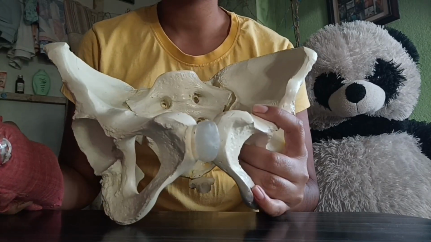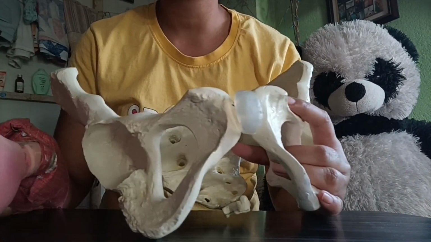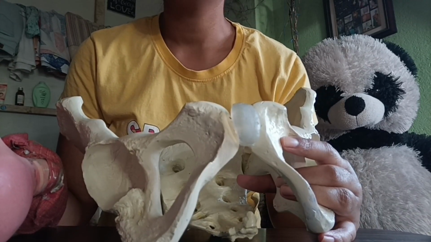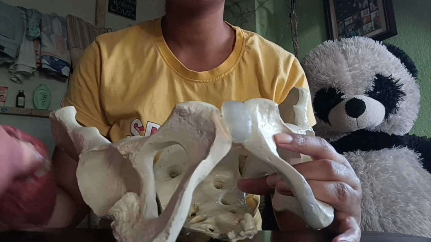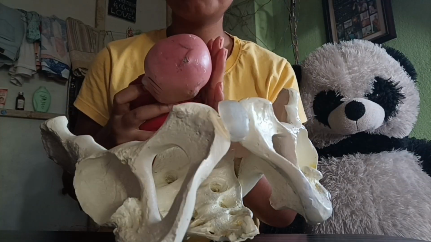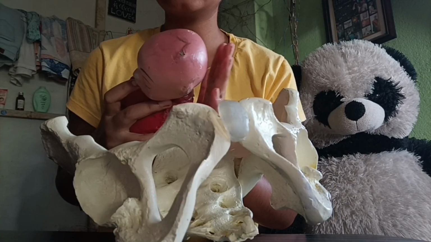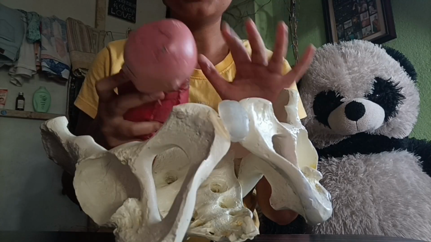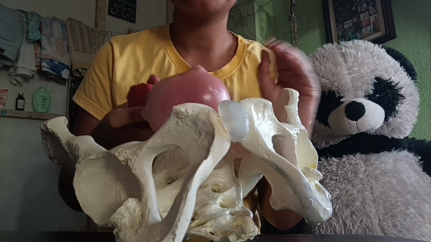Before knowing the mechanism of labor or the cardinal movements of the mechanism of labor, we must know what mechanism is. Mechanism is the series of movements that take place in the fetal head for the process of adaptation through its journey through the maternal pelvis.